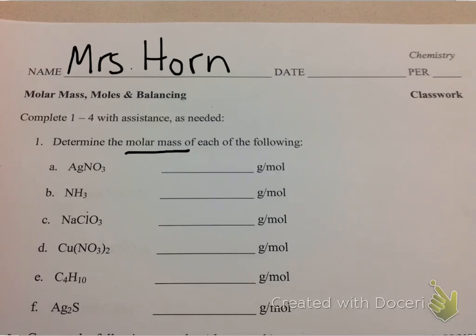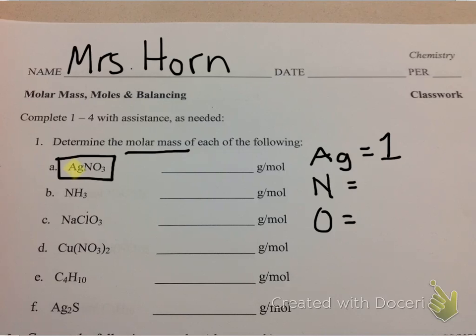We've been doing this, so we'll go over AgNO3 together. If we look at AgNO3, it's made up of silver, nitrogen, and oxygen. If we look at silver, there's no subscript, so the symbol itself represents 1. Same thing is true for nitrogen: no subscript, so the symbol represents 1. Oxygen, though, has this little guy, so oxygen has 3.